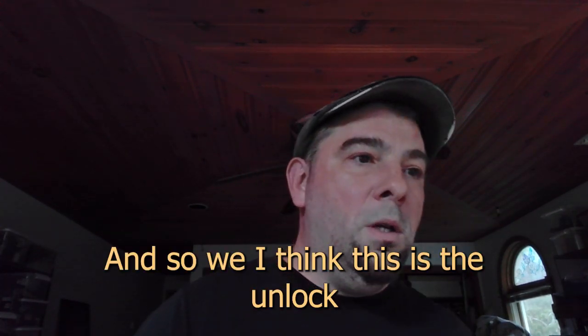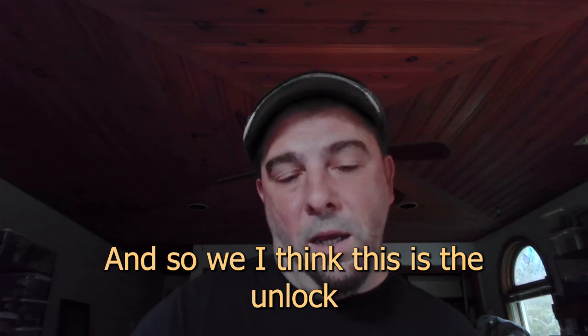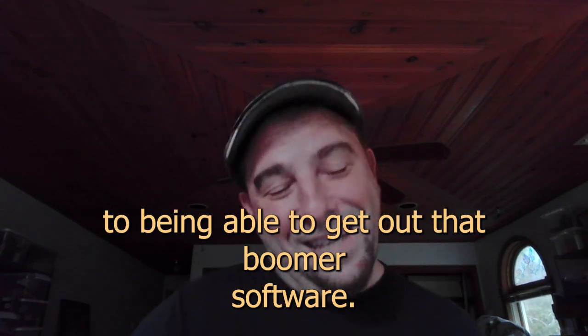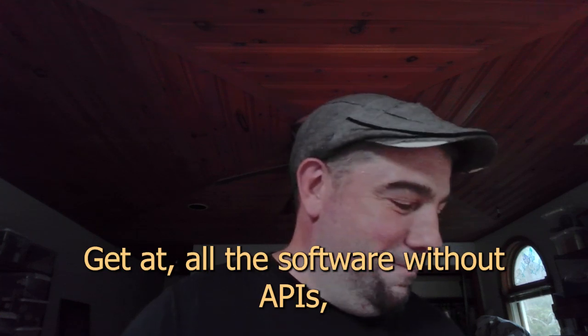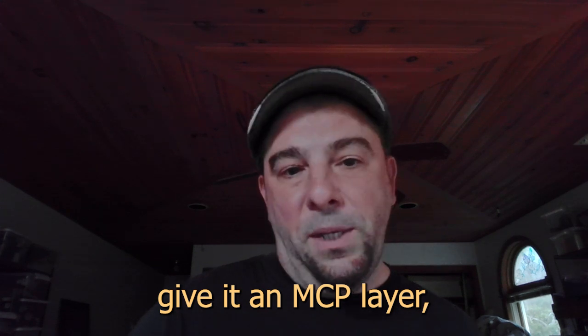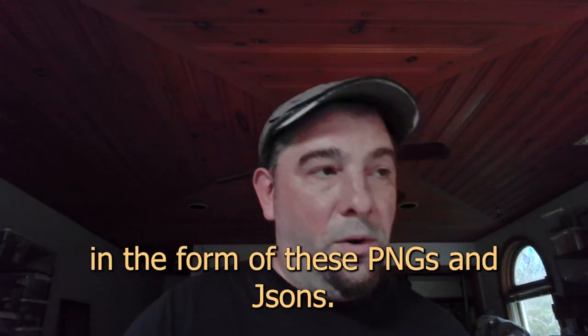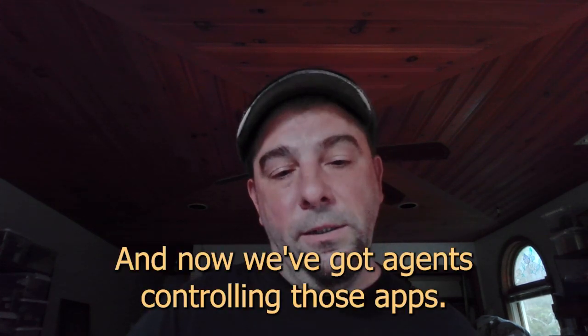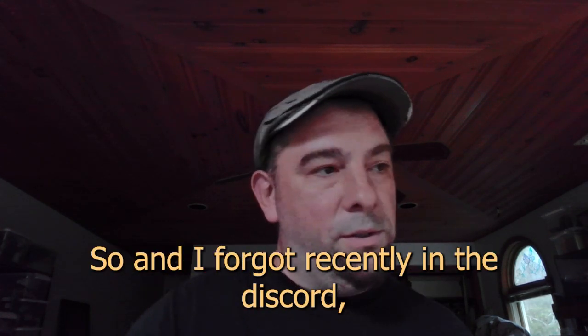And so I think this is the unlock to being able to get at that boomer software, right? Get at all the software without APIs, give it an MCP layer in the form of these PNGs and JSONs, and now we've got AI agents controlling those apps.